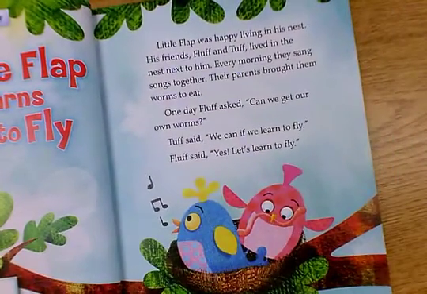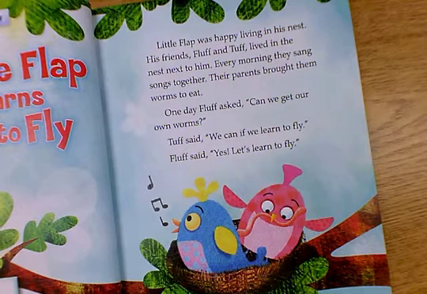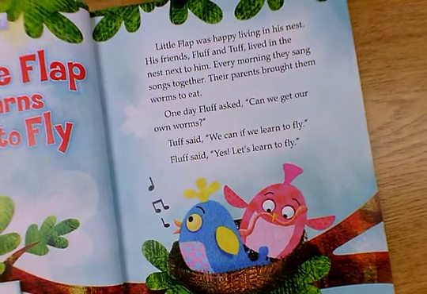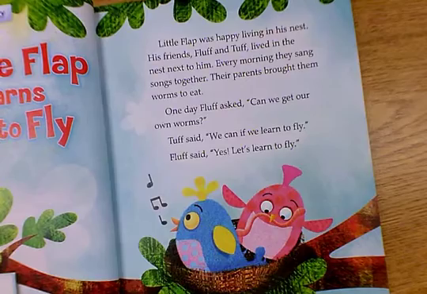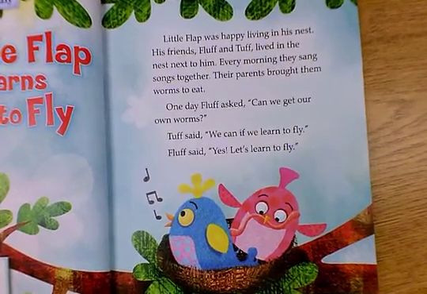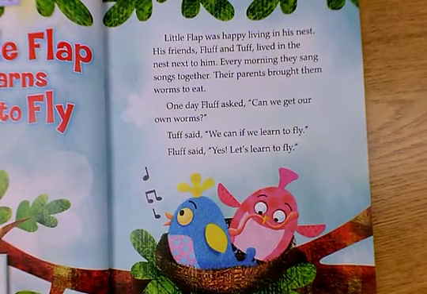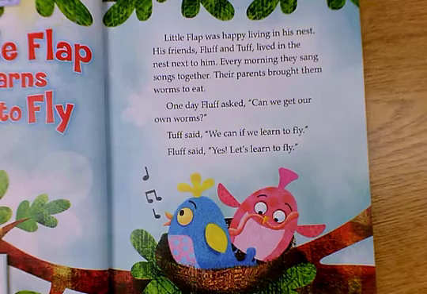Little Flap was happy living in his nest. His friends, Fluff and Tuff, lived in the nest next to him. Every morning they sang songs together. Their parents brought them worms to eat. One day Fluff asked, "Can we get our own worms?" Tuff said, "We can if we learn to fly." Fluff said, "Yes, let's learn to fly."